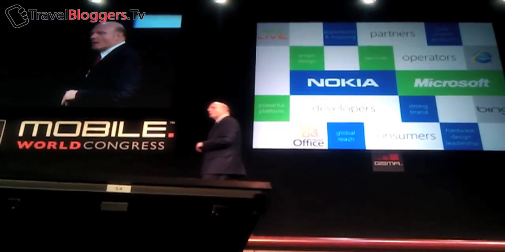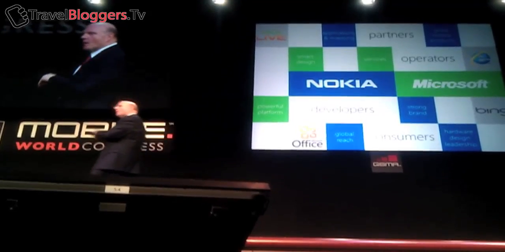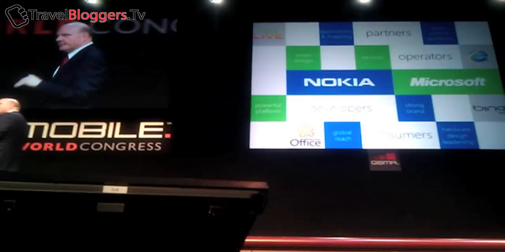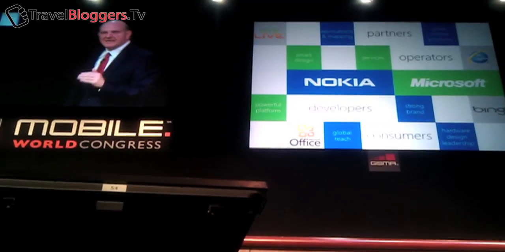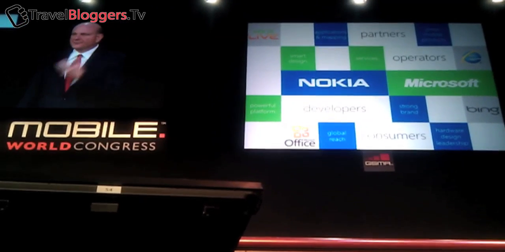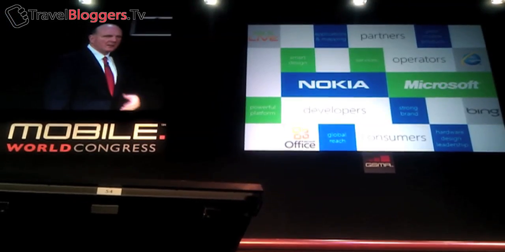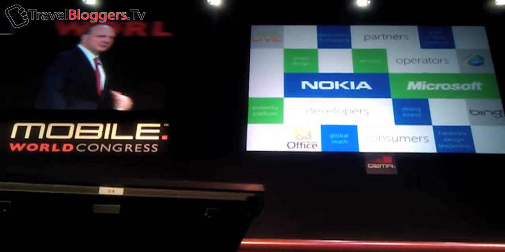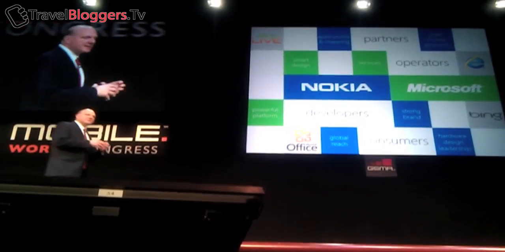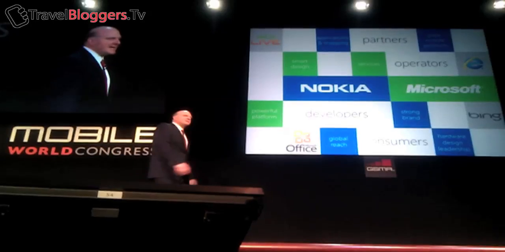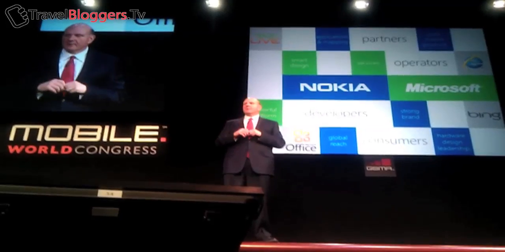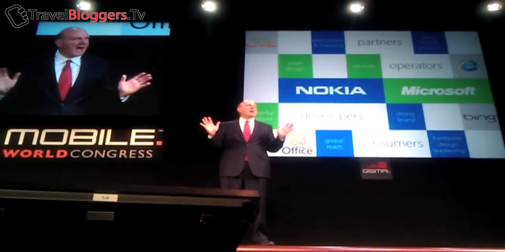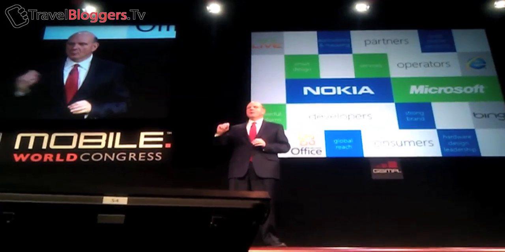Nokia has incredible capabilities that are well known to everybody in the audience, whether it's industrial design, deep expertise in key areas like camera and sensor technology, broad, very efficient supply chain capabilities. We're sure from that base that Nokia is going to deliver absolutely phenomenal Nokia Windows phones.